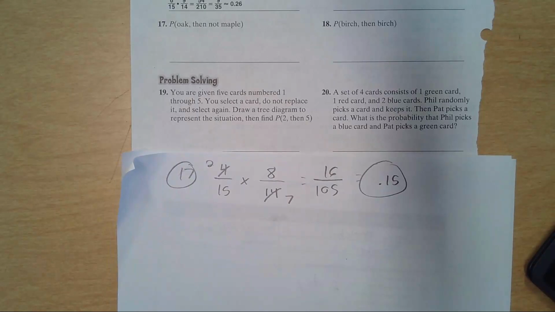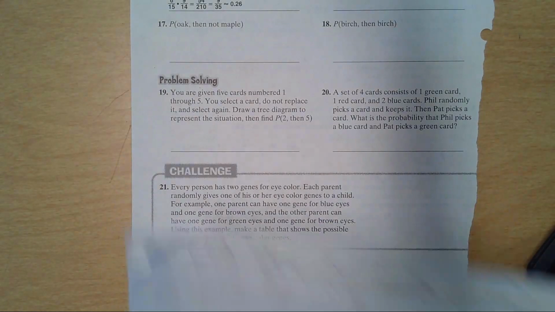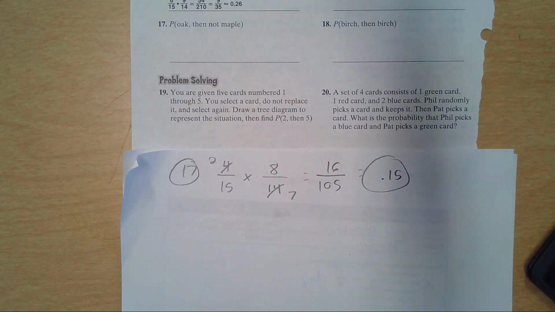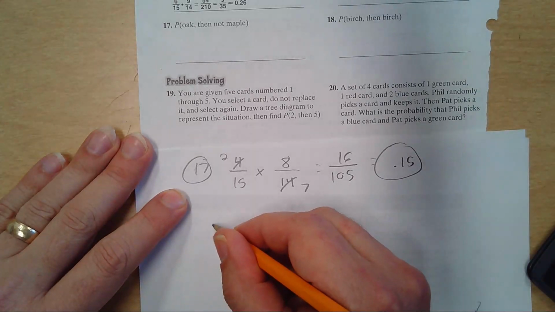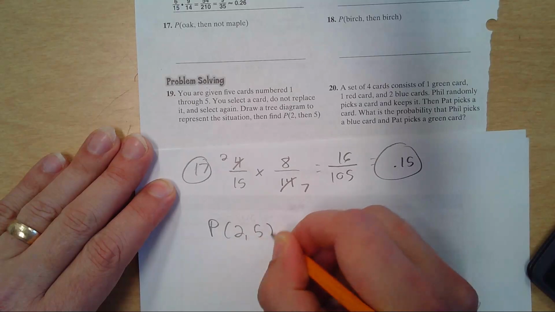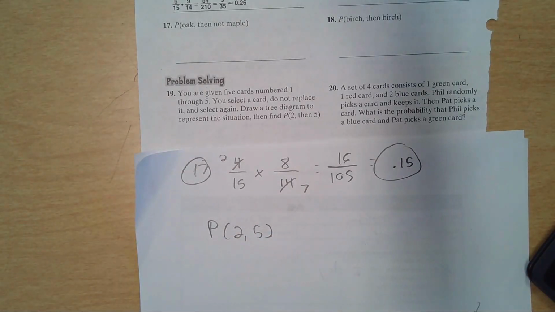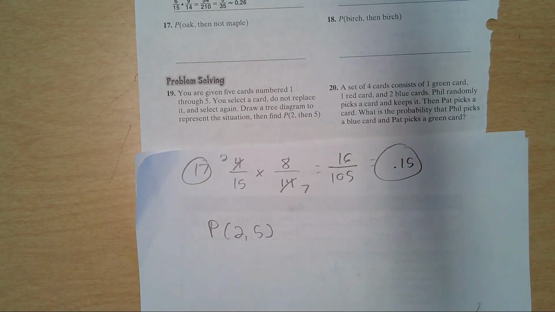Why are we drawing a tree diagram? Okay, you're given 5 cards. Is that what we gotta do? You are given 5 cards numbered 1 through 5. You select a card, do not replace it, and select again. Draw a tree diagram. You don't have to draw the tree diagram. Find the probability of getting a 2 and then a 5. Okay, here we go. Don't draw the tree diagram. Just figure out the probability, okay? So you got 5 cards, 1 through 5. You select a card, you do not replace it, you draw again. What is the probability of getting a 2 followed by a 5?